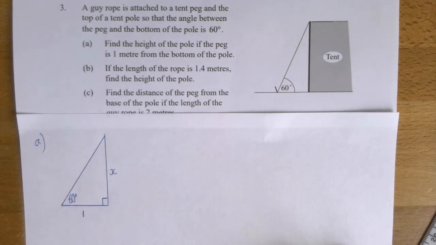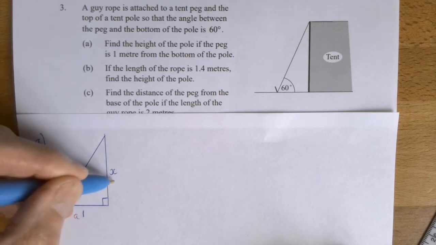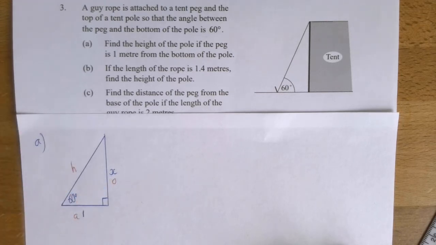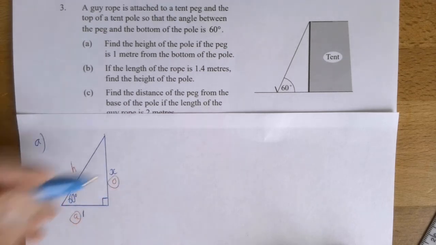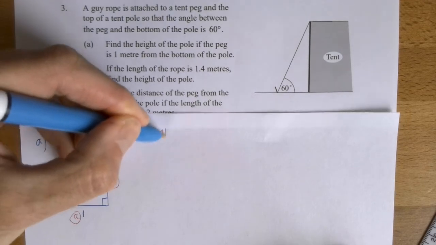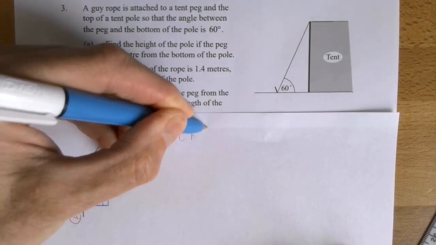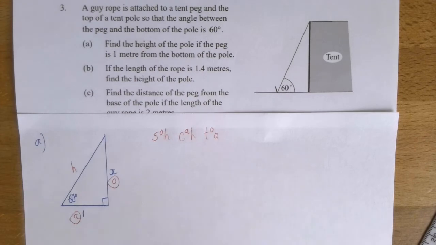So let's label up our sides. H followed by A followed by O, hypotenuse. Adjacent is the other side that makes up the angle. Opposite is the side opposite. Now what sides are involved in this? Well, I know the adjacent and I'm trying to find the opposite. So quick sketch of SOH CAH TOA. Which of those involves opposite and adjacent? It's TOA, tan. So let's write the rule.